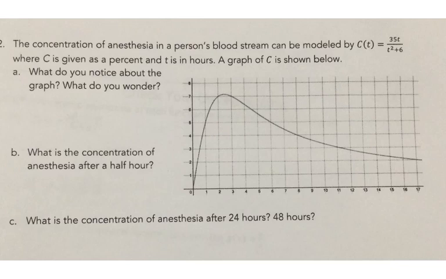The concentration of anesthesia in a person's bloodstream can be modeled by the function C of t equals 35t over t squared plus 6, where C is given as a percent and t is in hours. A graph of C is shown below. So A, what do you notice about the graph, and what do you wonder?